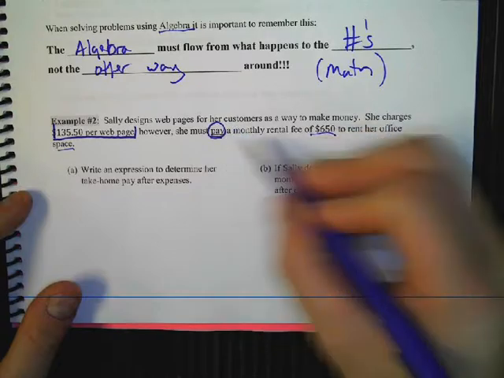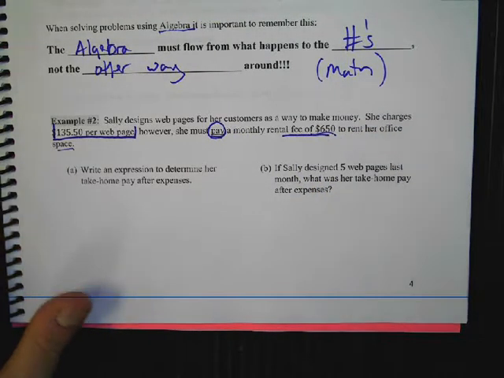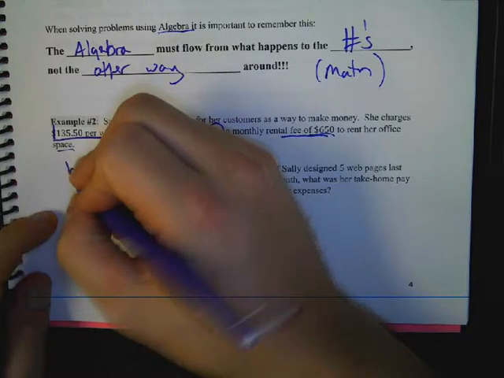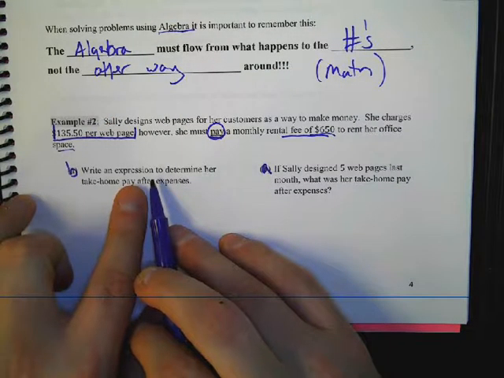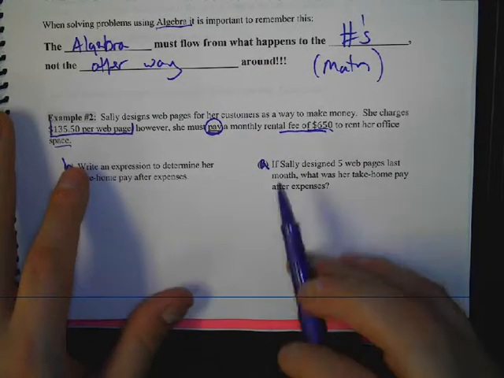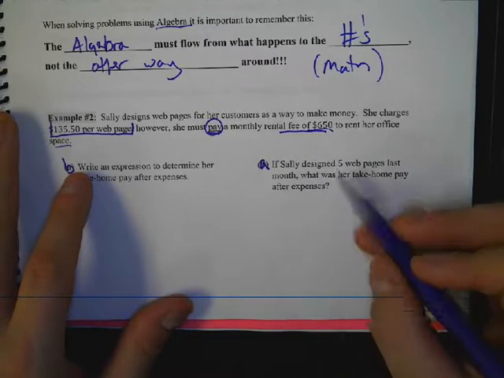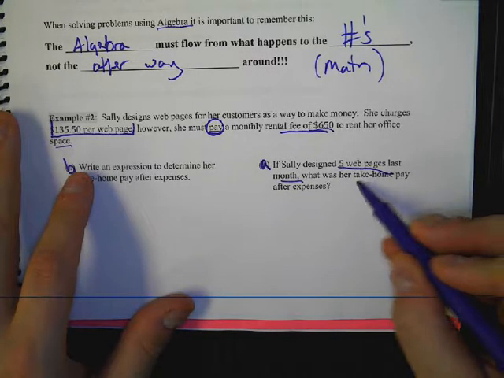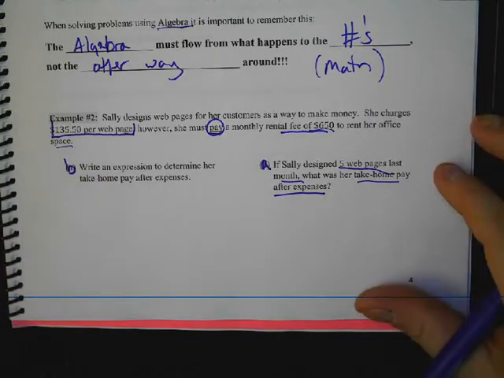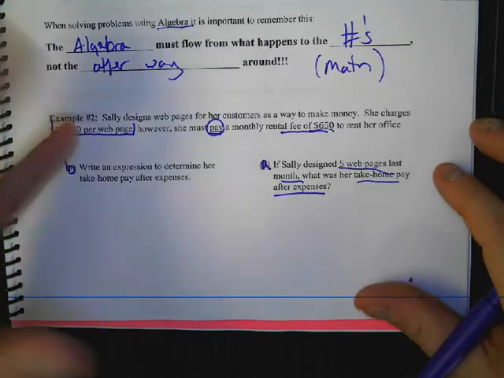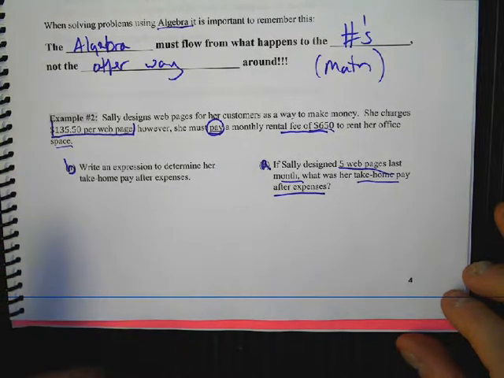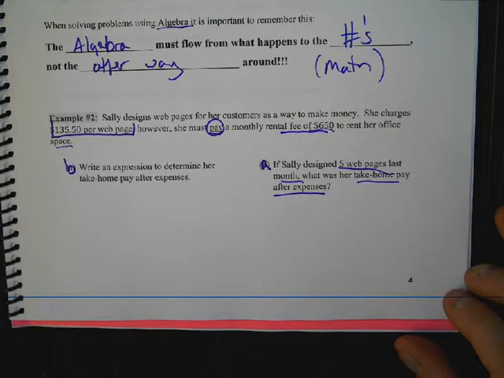All right. Now, I'm going to do these 2 problems backwards because in order to write an expression, which is an algebra using a letter, you have to understand what's going on. So we're going to assume if Sally designed 5 web pages last month, what was her take-home pay after expenses? So take-home is what you actually bring in. So you bring in money, and then you pay money out. The take-home is what's yours. All right? That's kind of what they call net pay, like on a paycheck, if you ask your parents or grandparents or whoever about paychecks. So Sally's going to design 5 web pages.